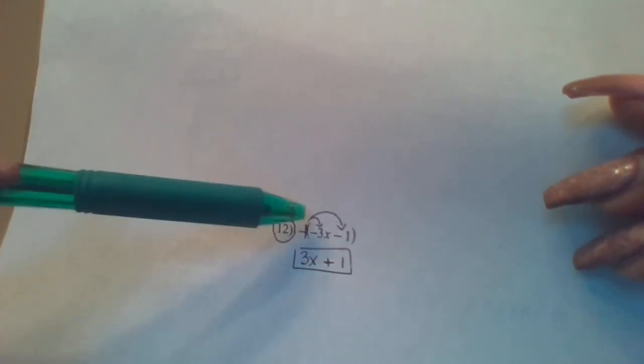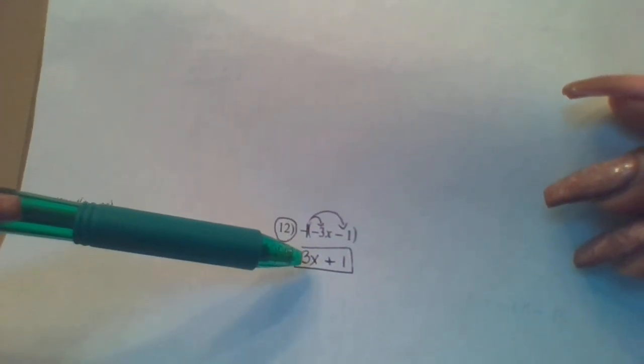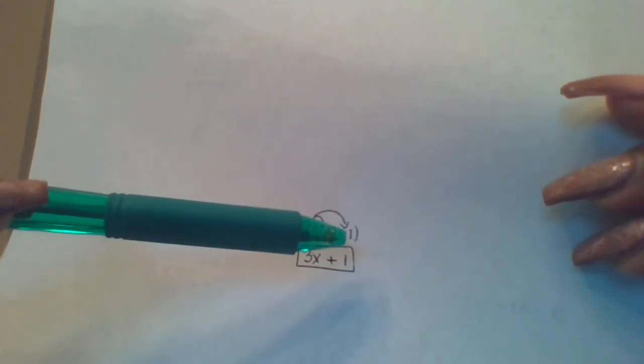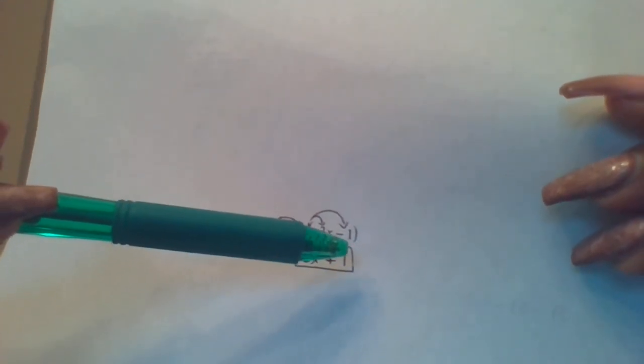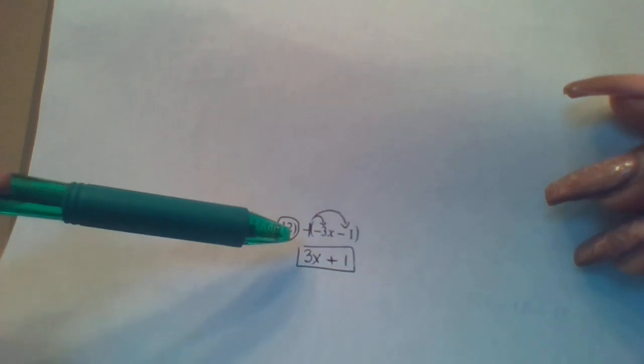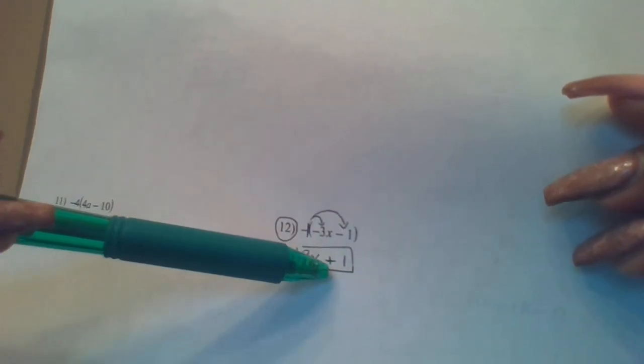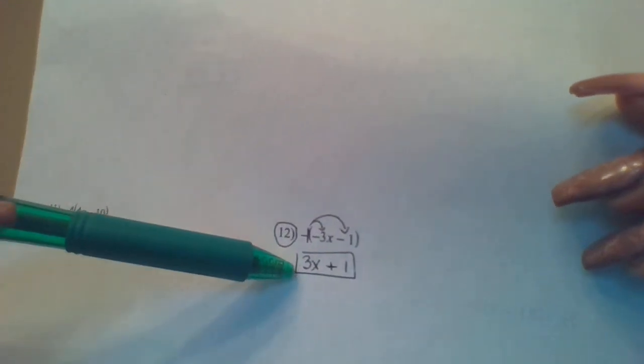So we're going to do negative 1 times negative 3, which gets us positive 3x. Negative 1 times negative 1, again this one is negative because of the subtraction sign. Negative 1 times negative 1 gets us positive 1, so we put plus 1. So this expression for number 12 simplifies to 3x plus 1.